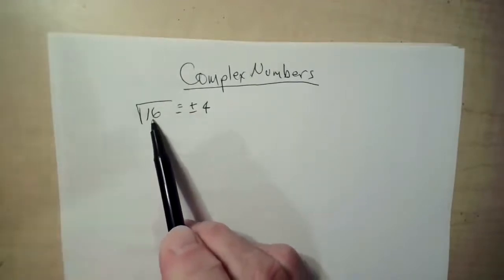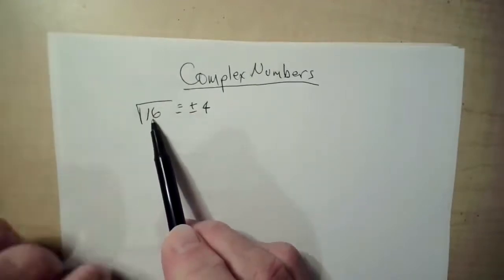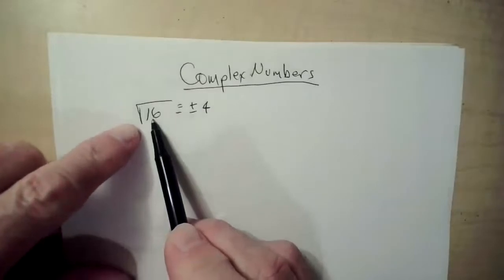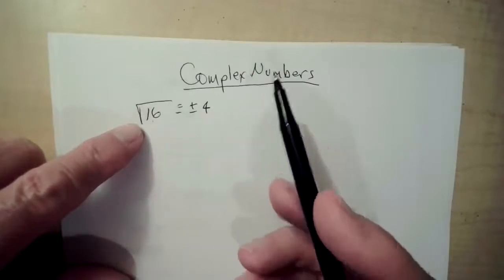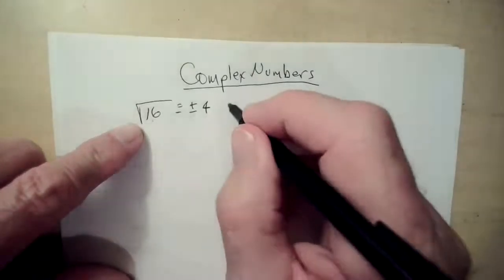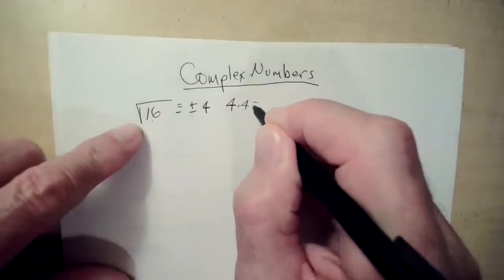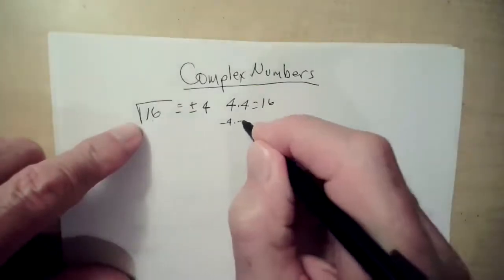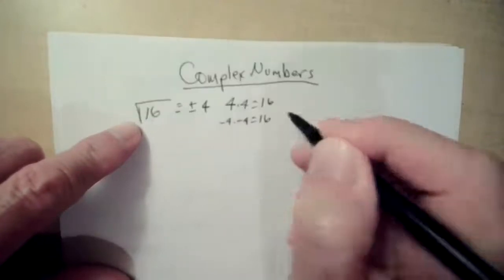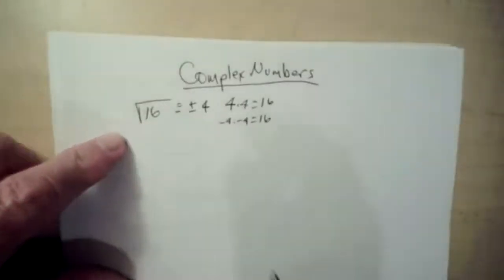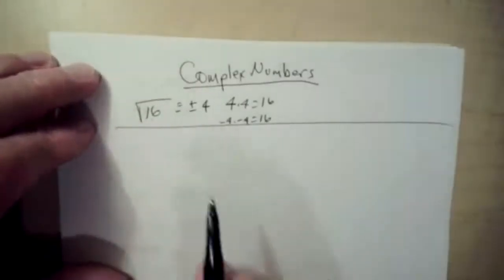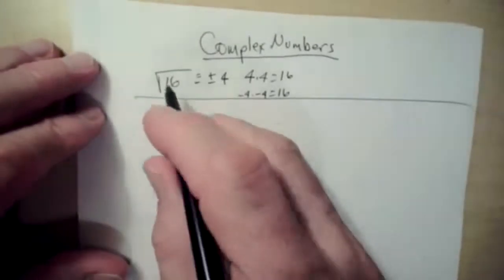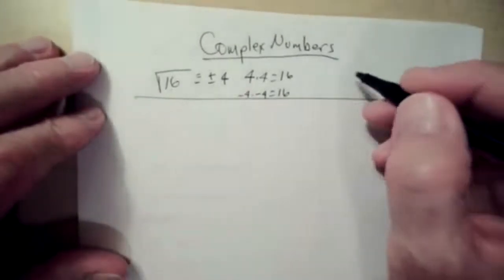What that means is, what number times itself is 16? Well, it's plus or minus 4. We have to say plus or minus because 4 times 4 is 16, and negative 4 times negative 4 is also 16. Right?